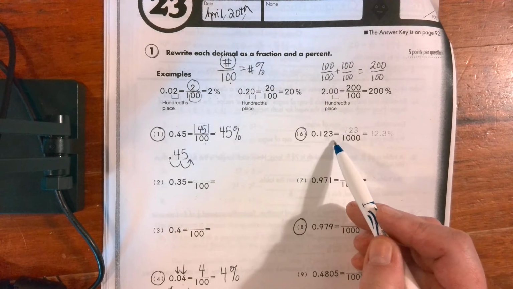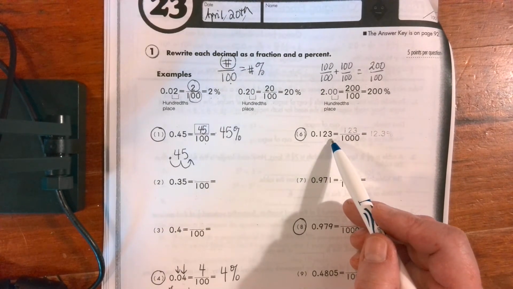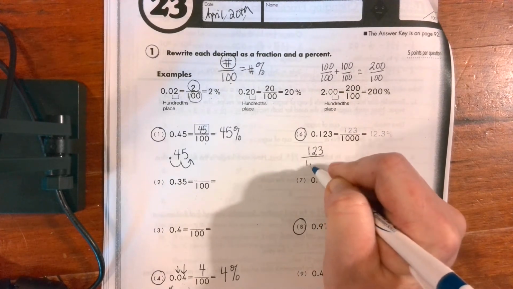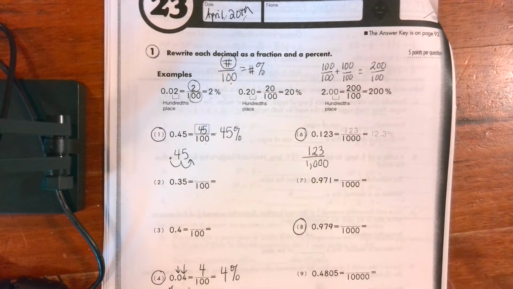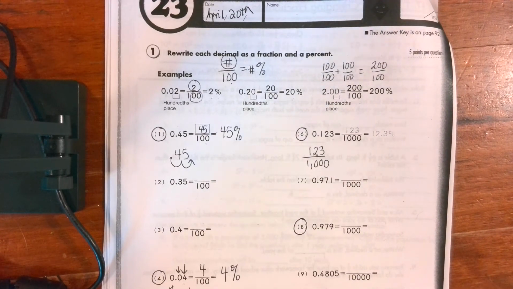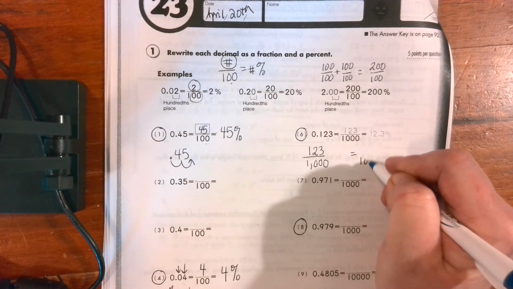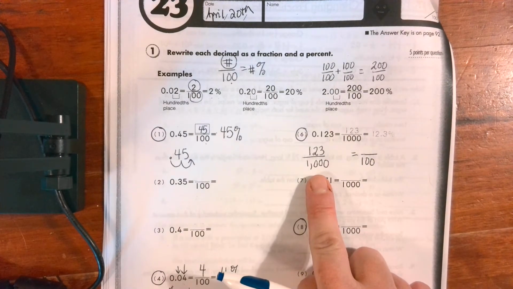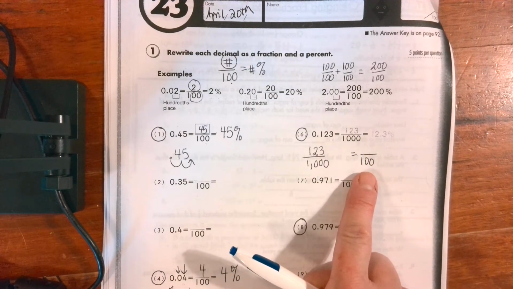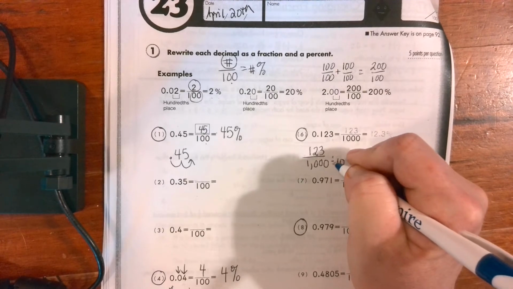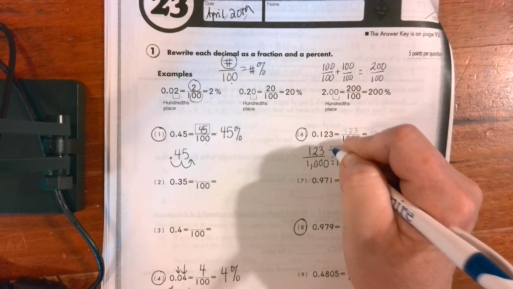How would we write this number? 123 thousandths. But I don't want thousandths. I need hundredths. Percents are over 100. So how am I going to reduce this fraction to get the denominator of 100? Divide by 10. If I do it to the bottom, I have to do it to the top.